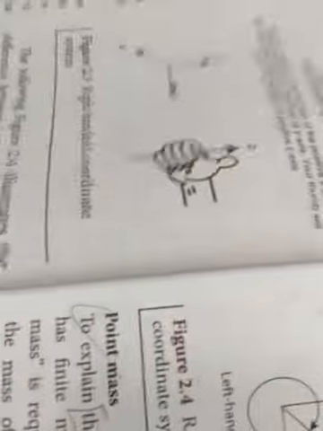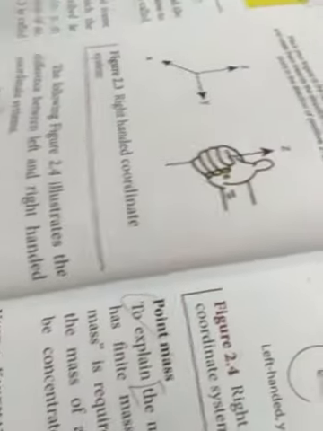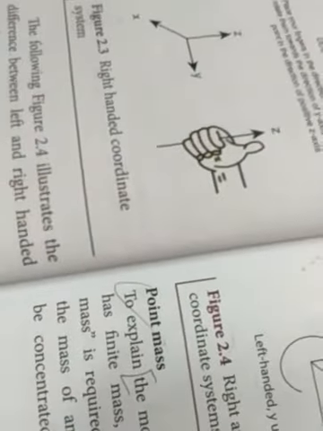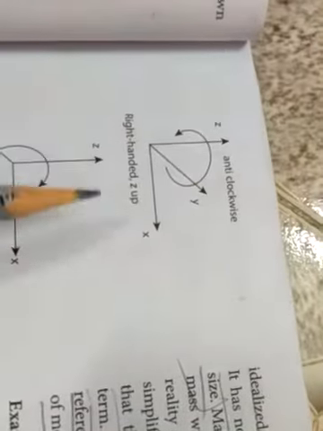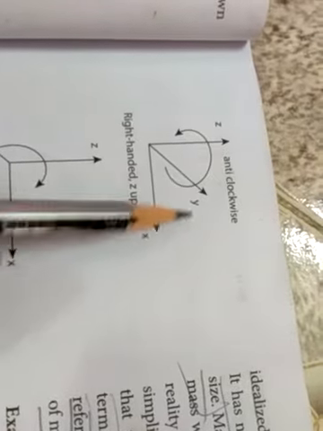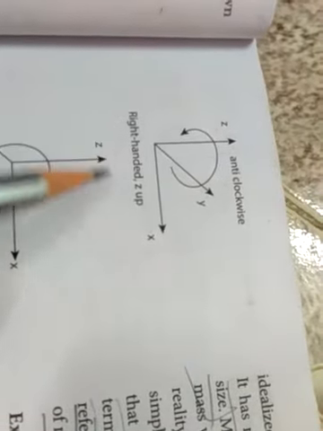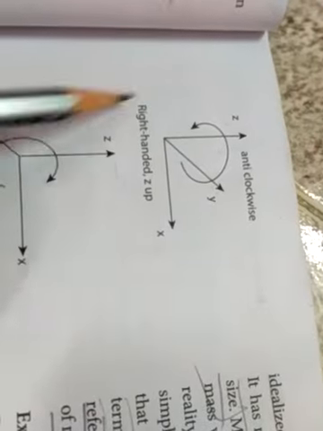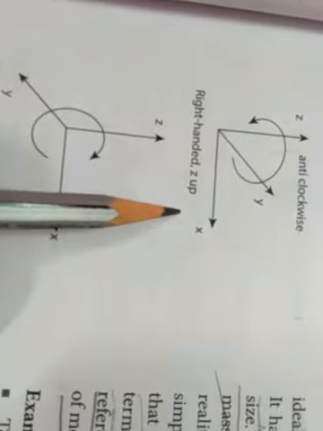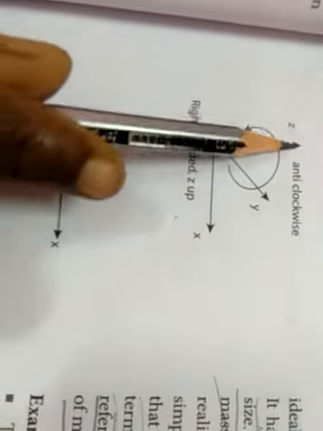Next, you see the difference between the left and the right-handed coordinate systems. In this picture, this is anti-clockwise: x moving towards y, y towards z, z towards the x-axis. This is the right-handed, z up.